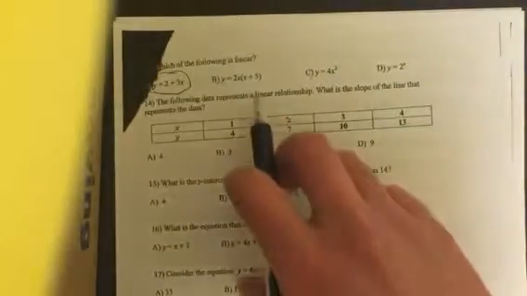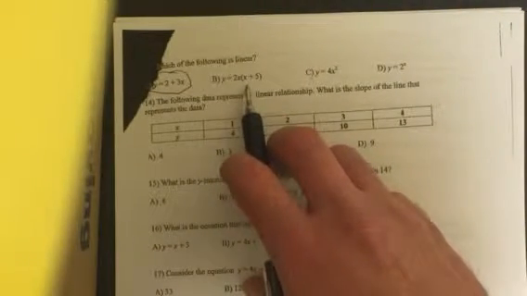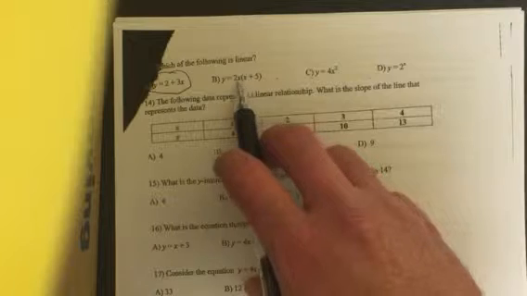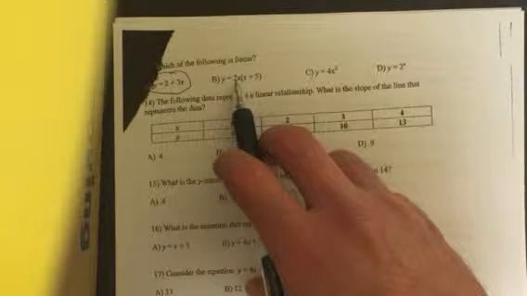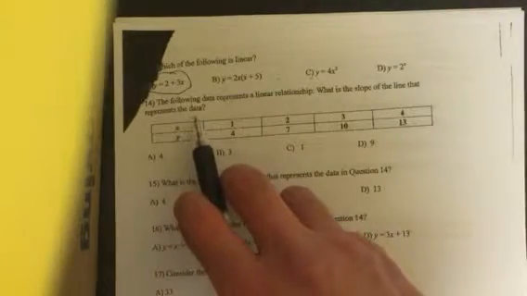The others aren't linear because they're going to be exponential growth. They have exponents in them. 2x times x will have a squared, so it's no longer linear. Which of the following is linear?